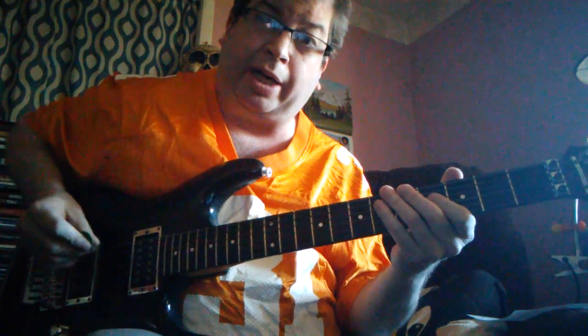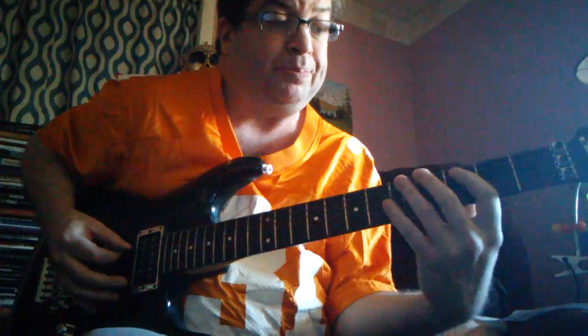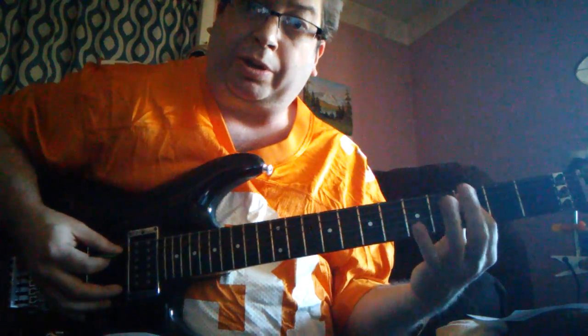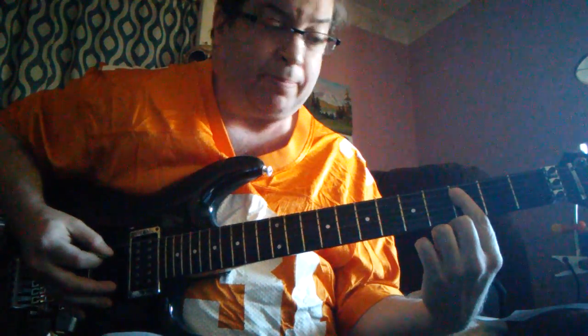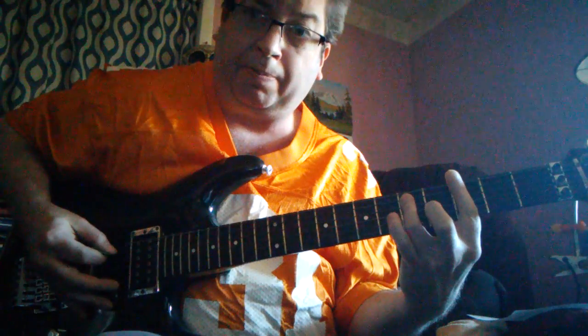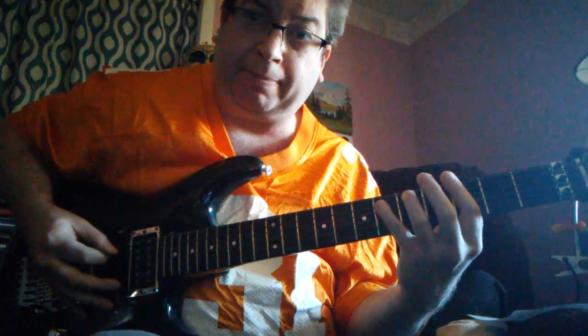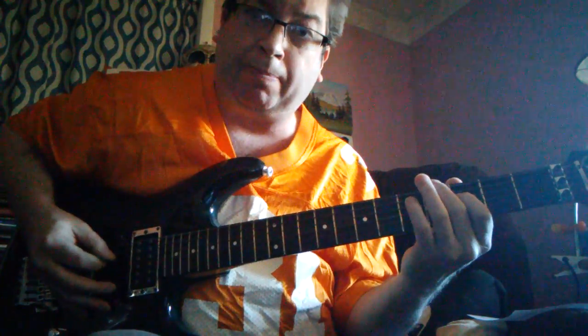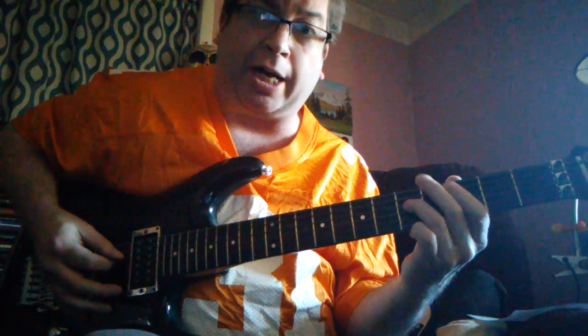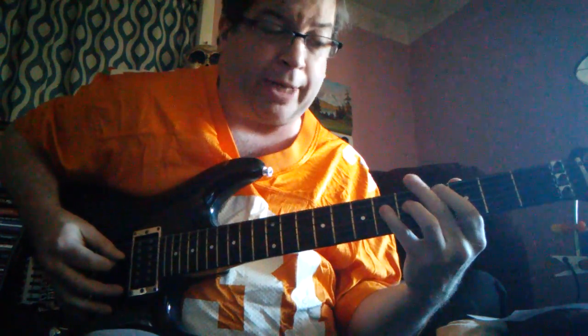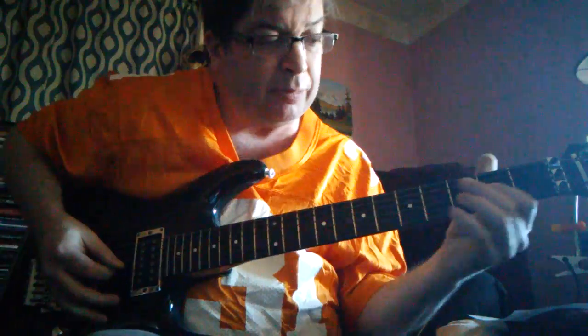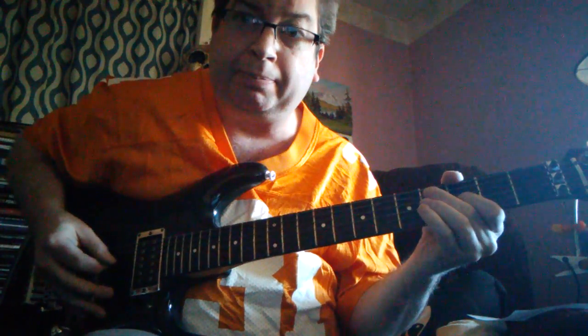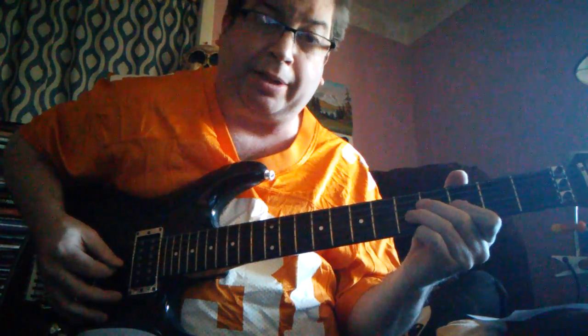And here is the natural minor scale, which goes starting at C, that's the 1, 2, flat 3, 4, 5, flat 6, flat 7, and back to the tonic.